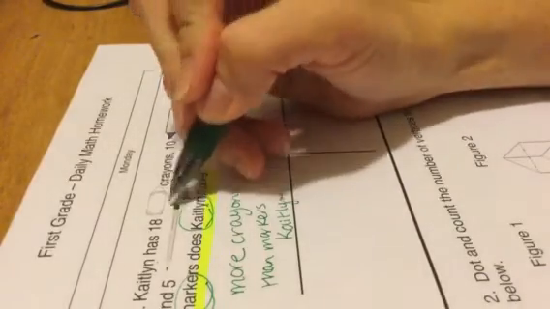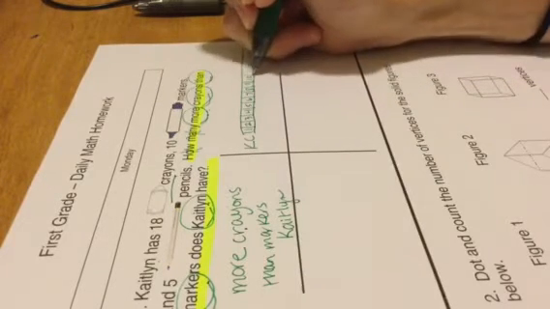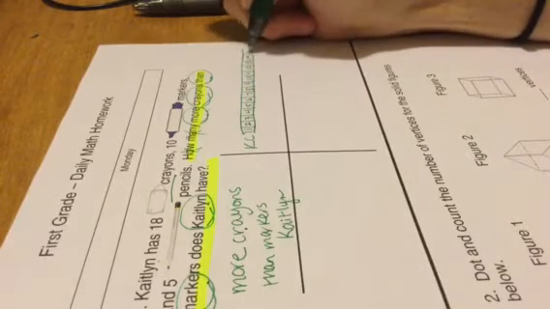Do we want the crayons? Is crayons in our main idea? Yes. So, crayons, 18. And since we know we're going to be comparing them, we need numbers in the boxes. And as we begin to get into the larger numbers, you might run out of space, and that's okay, just do the best you can.